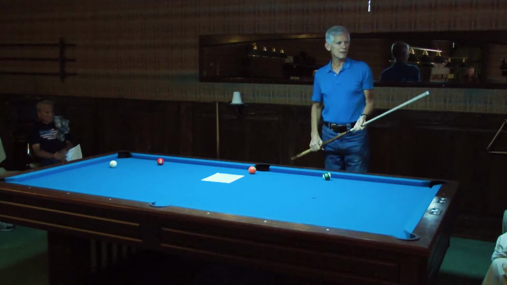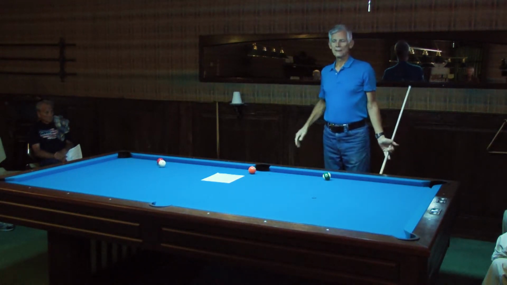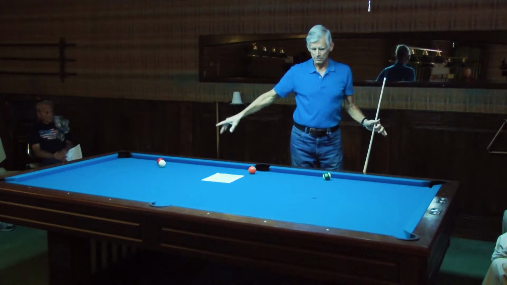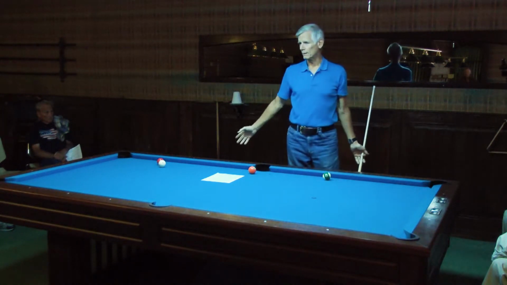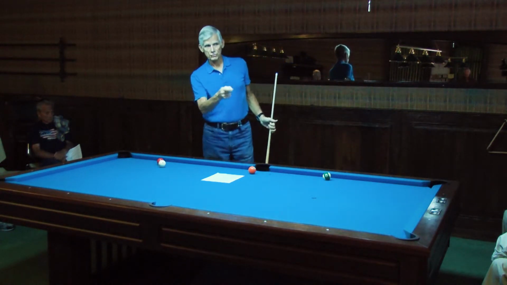Okay, it's the same shot every time, but you can put the cue ball all over the table. And with speed control, it can go other places as well. So that's the main purpose of English. And that's your second exercise.